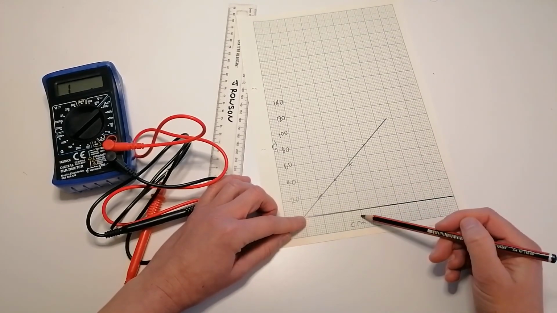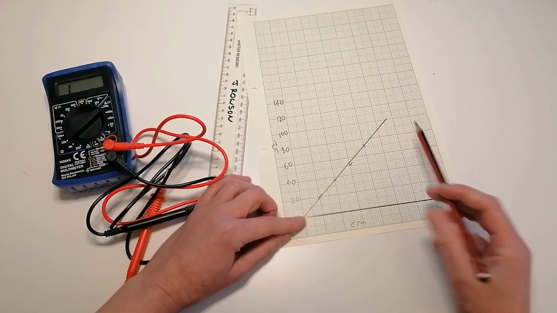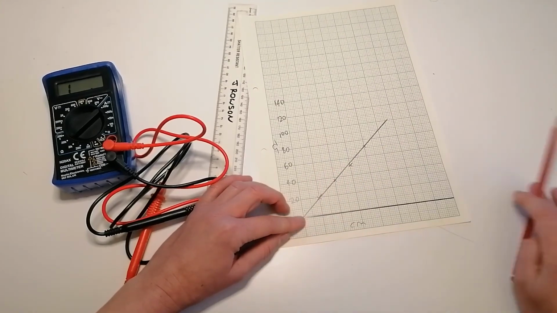With a different thickness of line or a different type of pencil, you'd get a different gradient.